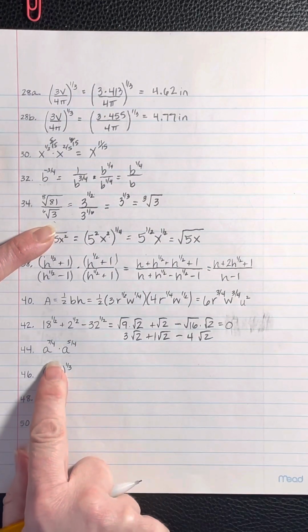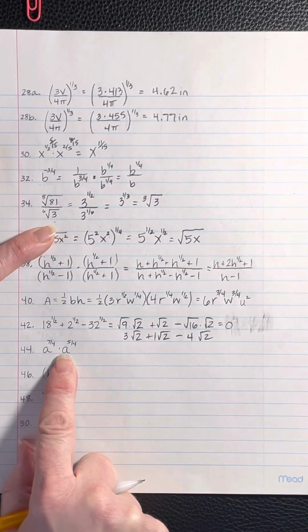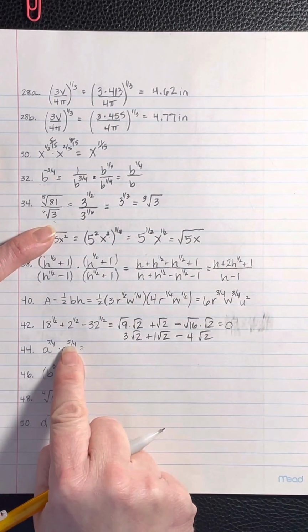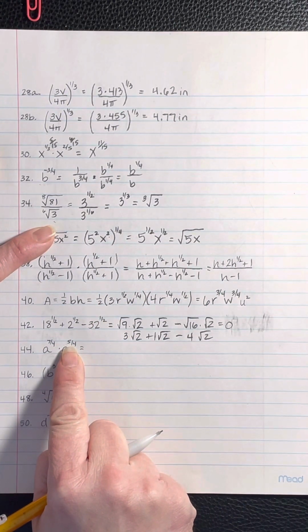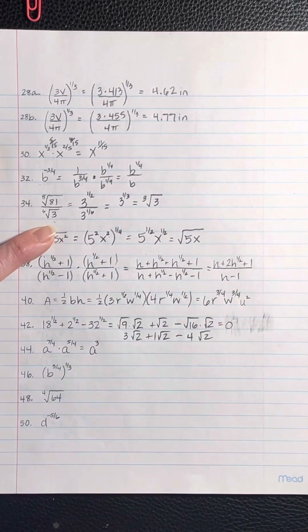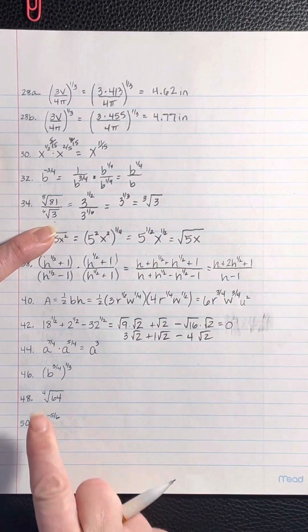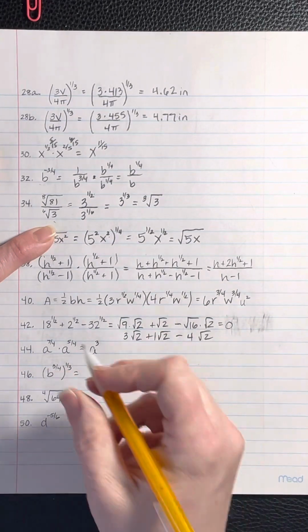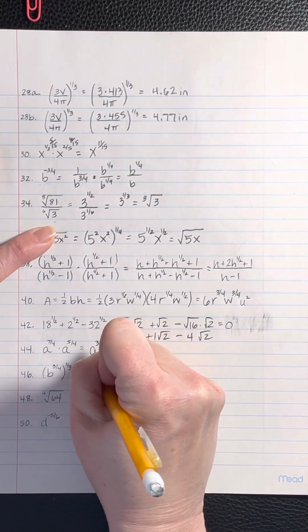All right, number 44. Same base, add the exponents. And I already have a common denominator. 7 fourths plus 5 fourths is 12 fourths. 12 fourths is the same as 3. So that one's a pretty easy one. 46. Power to a power and multiply. 3/4 times 1/3 is 1/4.